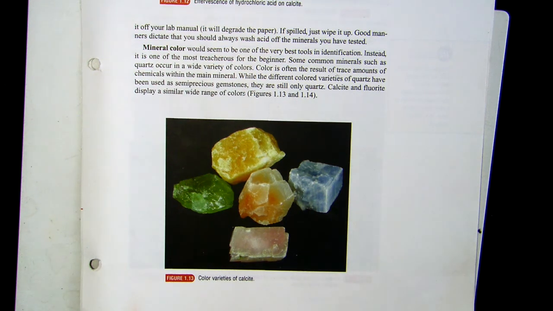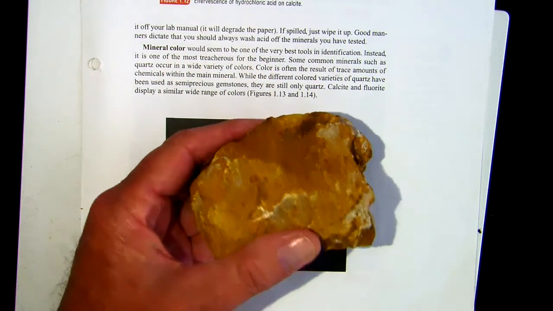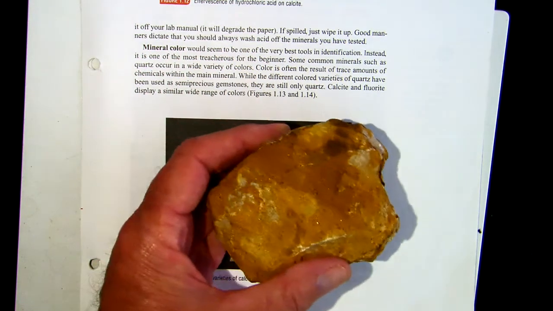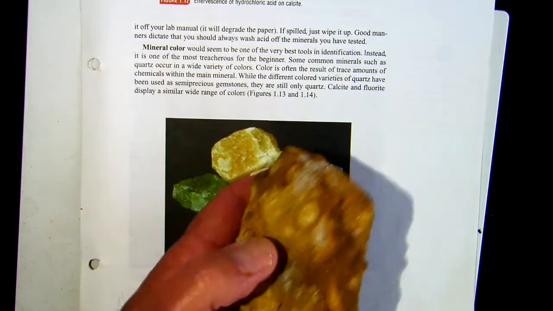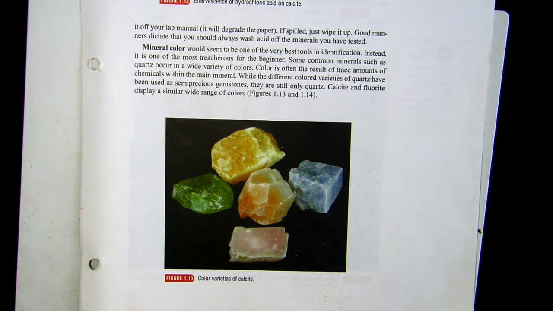Color is good for some things. This is limonite. It's kind of an orange color. Some of them are a little darker color. Shape is no good. Crystal shape is no good. Cleavage is no good. But the color pretty well gives it away.